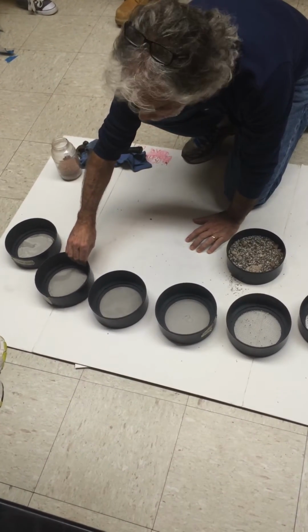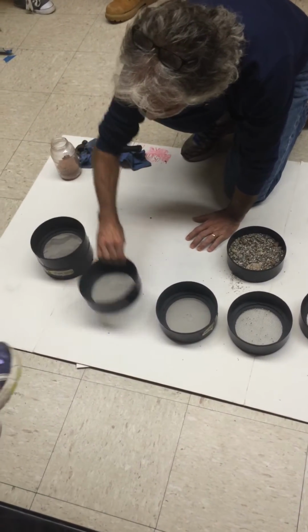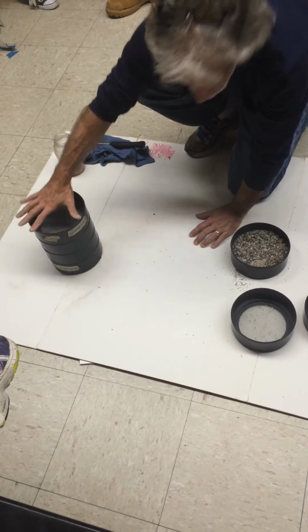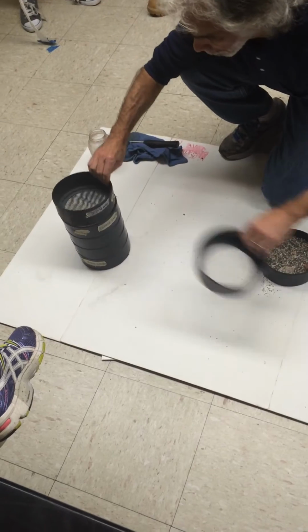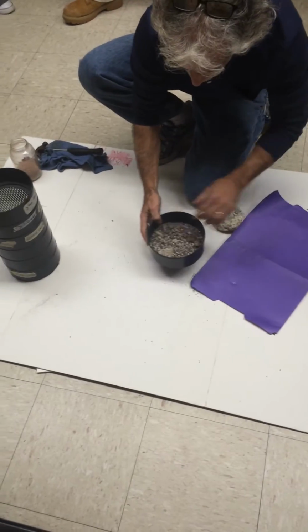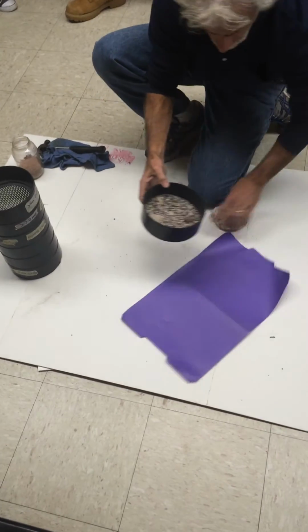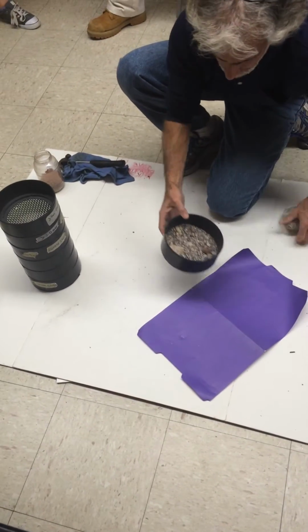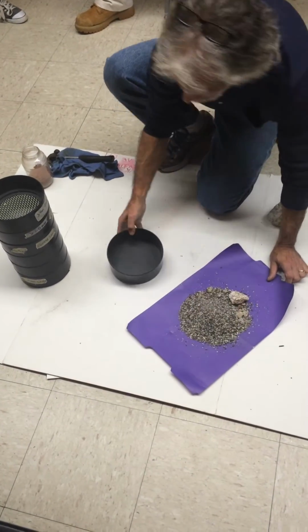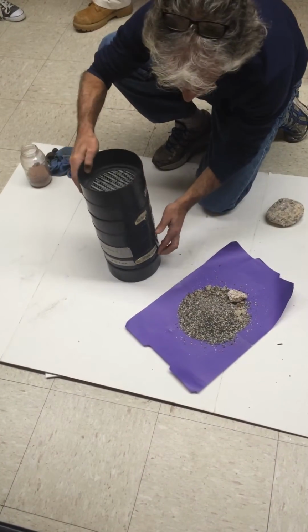Everybody with me? All right, so I'm going to stack them up where I have the bigger mesh size on top of the finer mesh size in the proper order. And then what I'm going to do is take this sediment that was around the mountain, which was made of this type of rock mainly. Just going to pour it through the sorter.